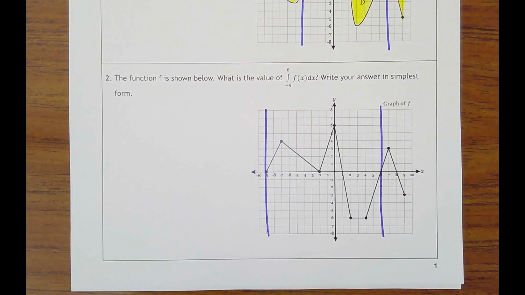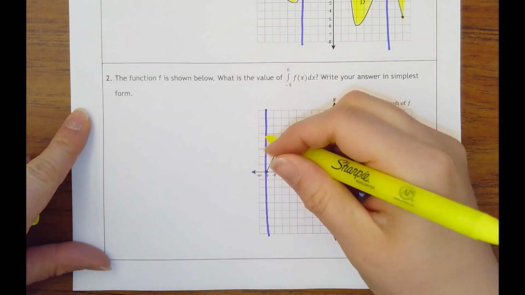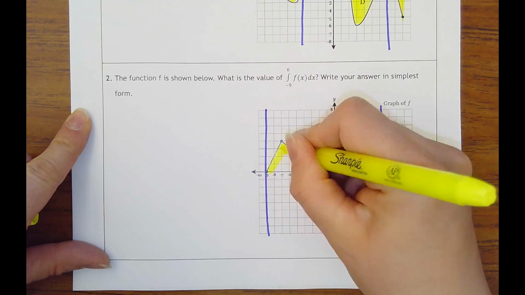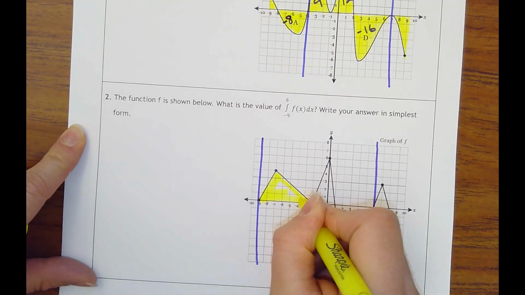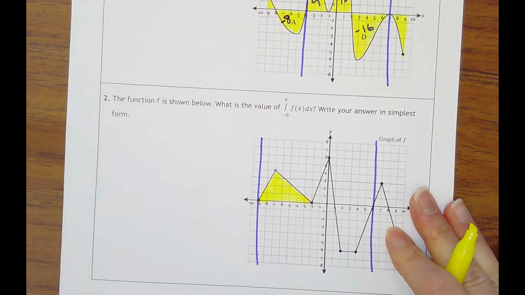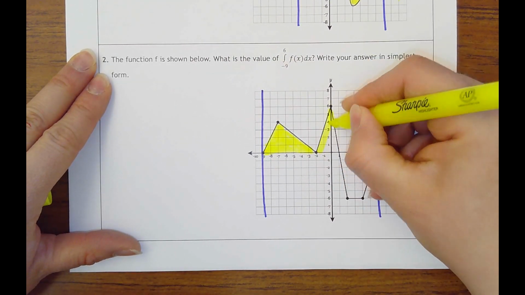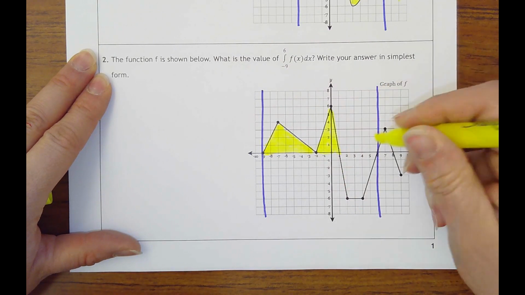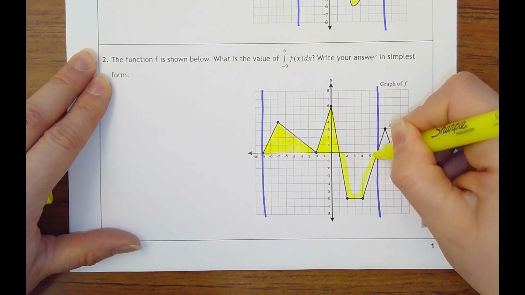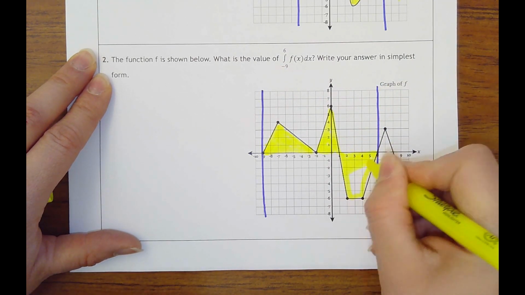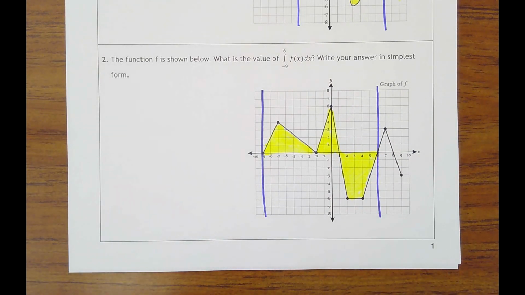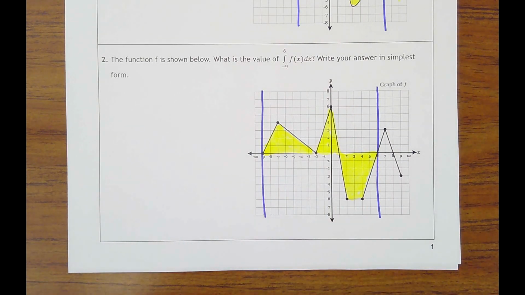So we're trying to find the area of this triangular piece here, and this triangular piece here, and this trapezoid down here, so we'll have to remember how to find the area of a trapezoid. And that would be it. And again, this area would be negative while these two are positive.